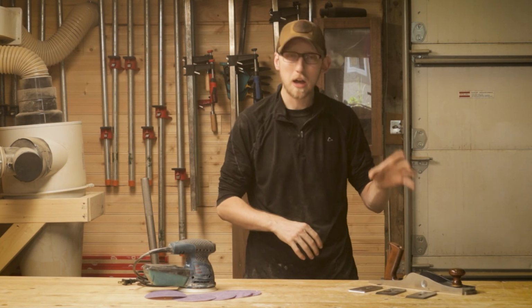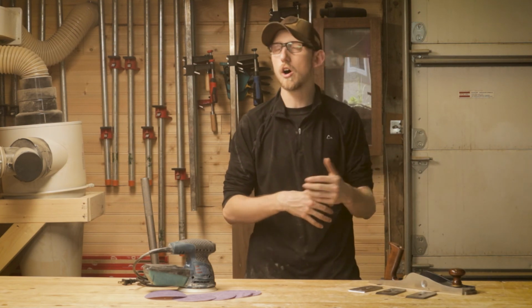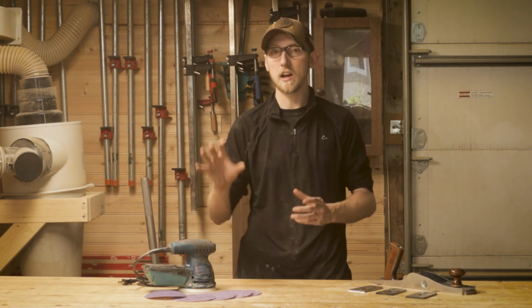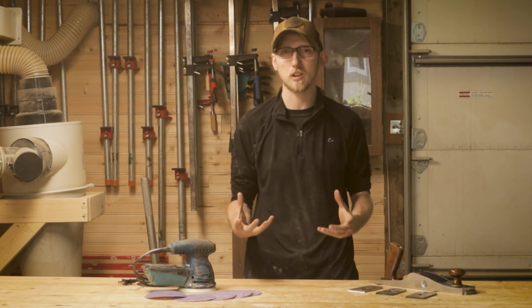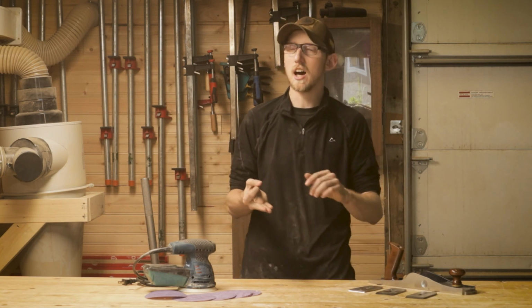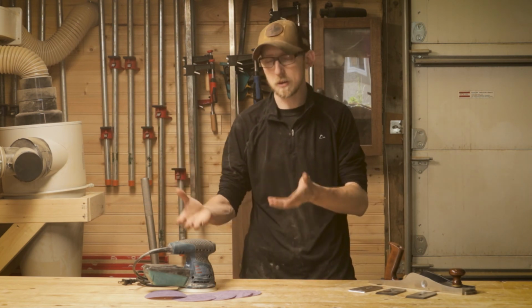Because no matter what I've tried in the past, I always end up with little pieces of tear out on whatever I'm trying to hand plane. That's why I think most woodworkers who are just getting into the craft should start by getting a decent quality random orbital sander. This Bosch one is only $100 on Amazon, and there are a lot of equivalent ones. The DeWalt one is not much more expensive. Milwaukee makes a really good one. Any of your really nice name brands are going to make a good quality random orbital sander.